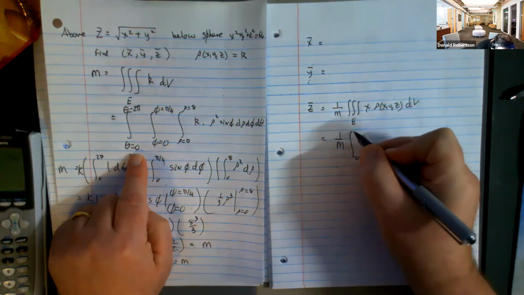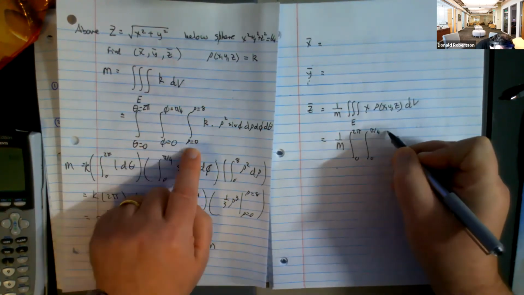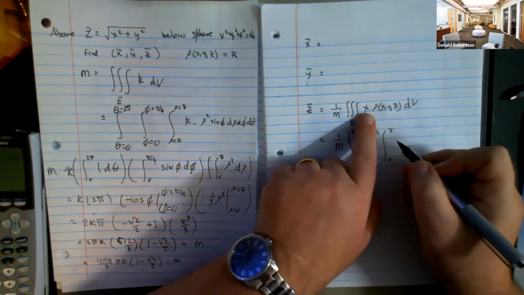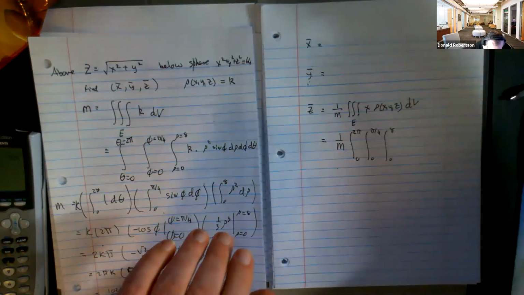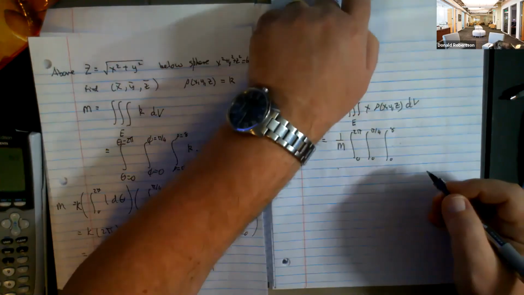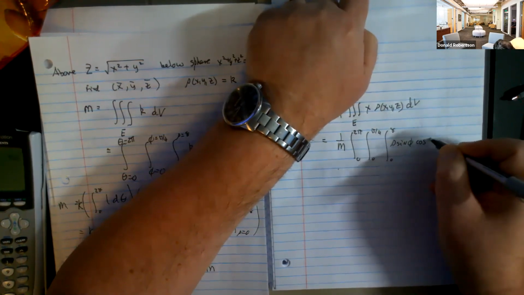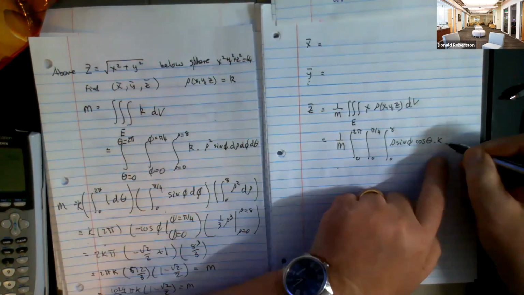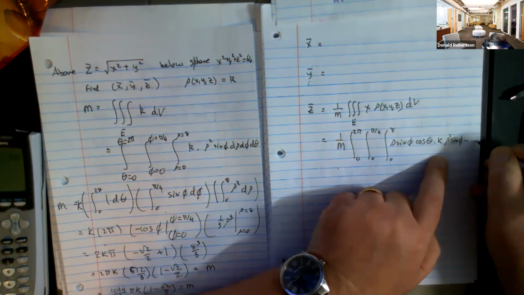So it's 0 to 2 pi, 0 to pi upon 4, and 0 to 8. That's x, which is going to be this fella, rho sine phi cosine theta k, and then you put in the dv, which is rho squared sine phi, and I don't have room for the rest.